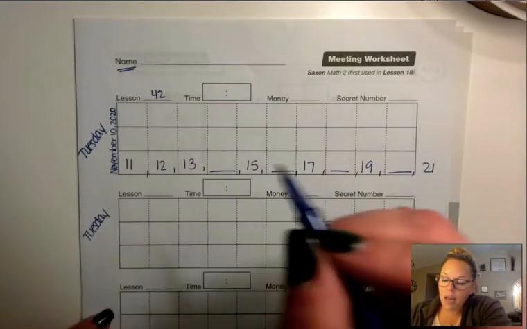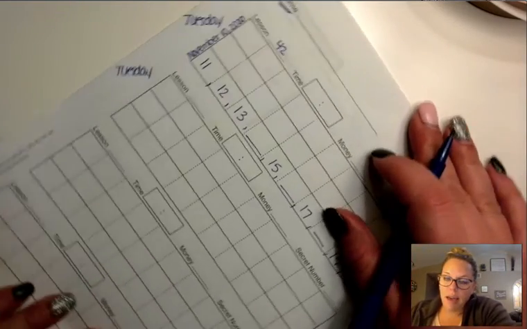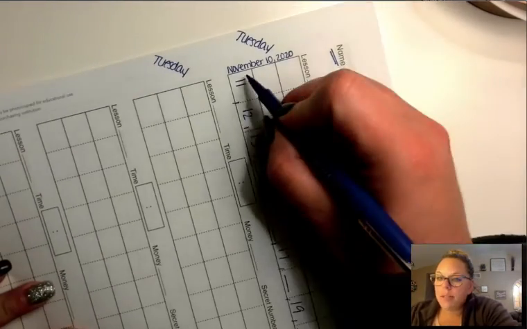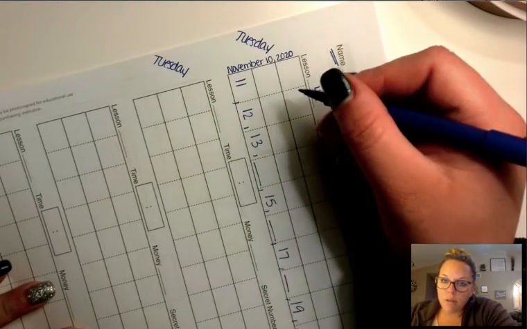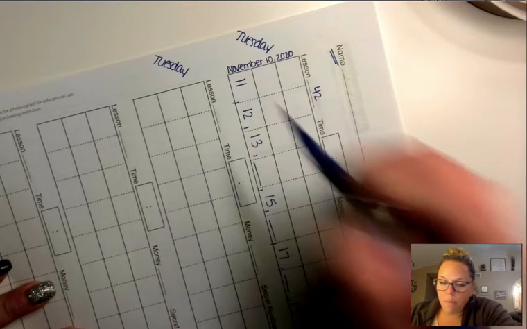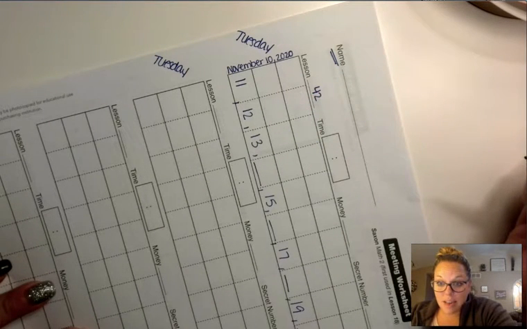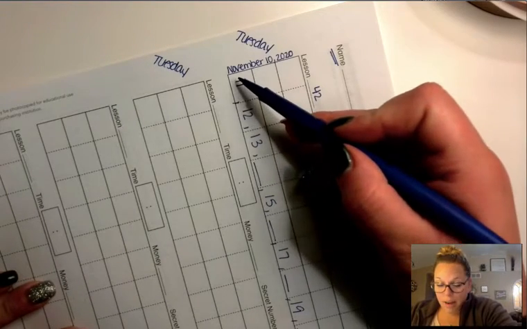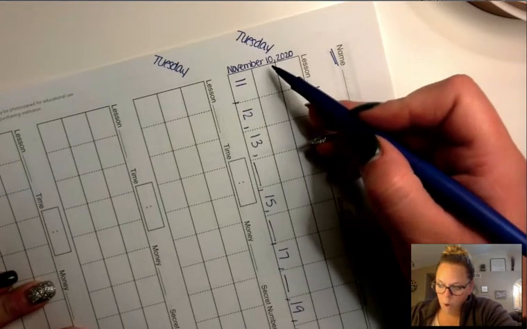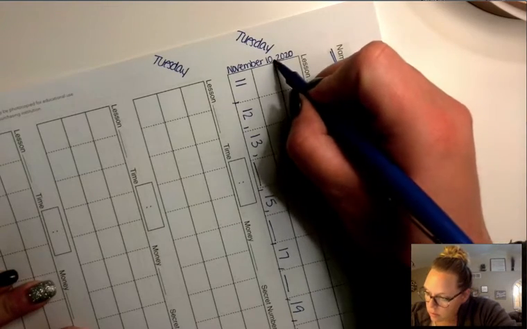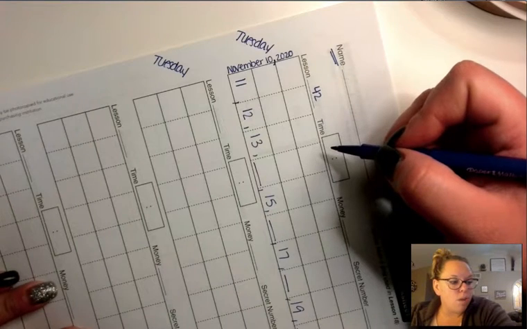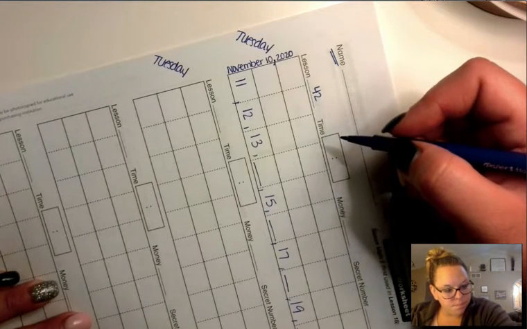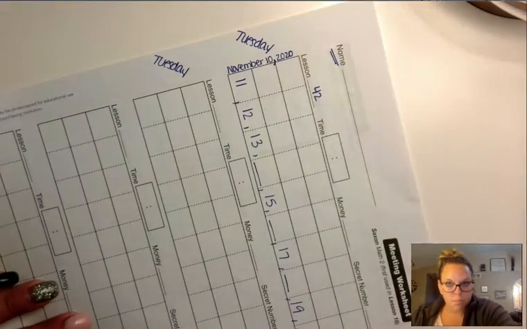Today for the date, I do want you to write the date down. This is going to be excellent practice for you to continue to do. I need you to write November 10th, 2020. You'll remember that November is a proper noun. It's the name of a month of the year, so it needs a capital letter. So capital N for November, November 10th, 2020.